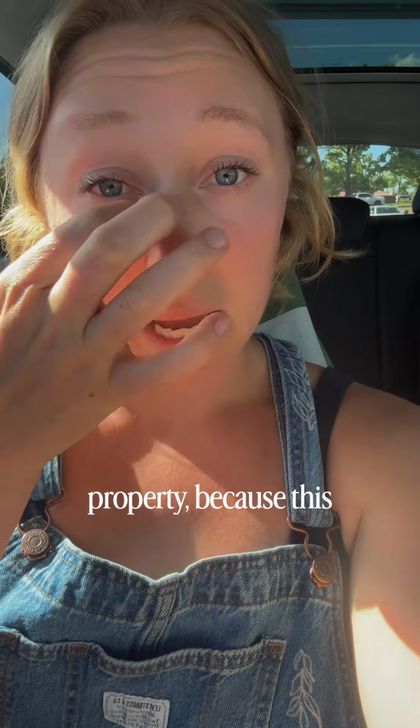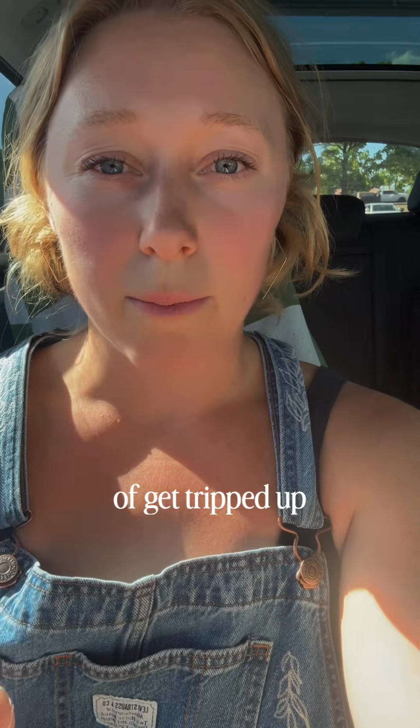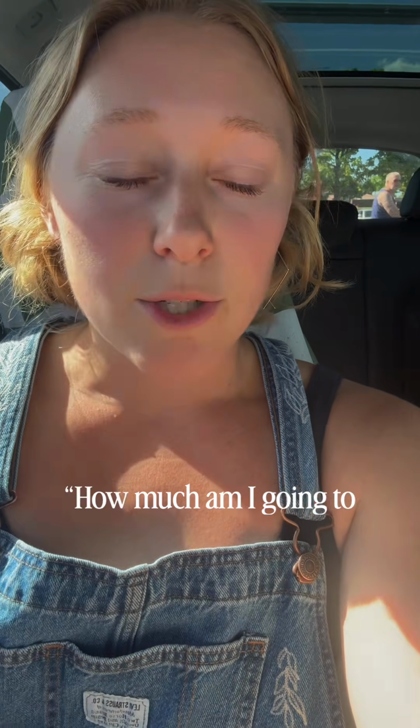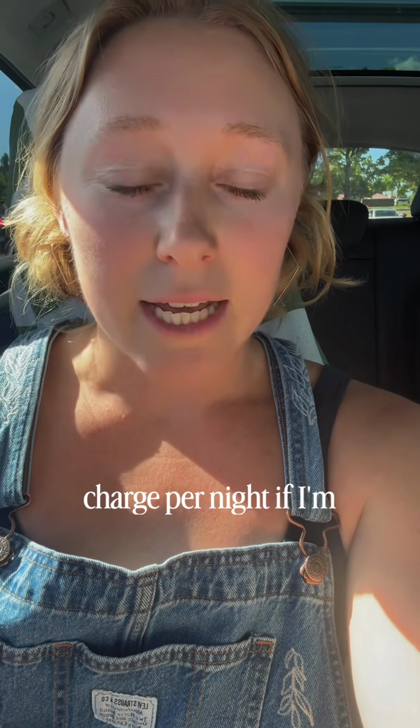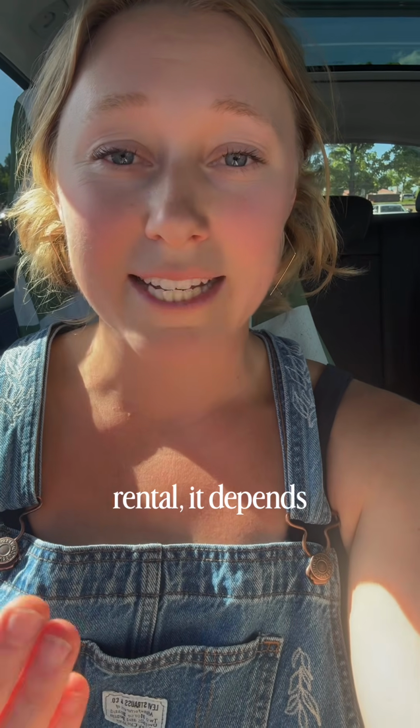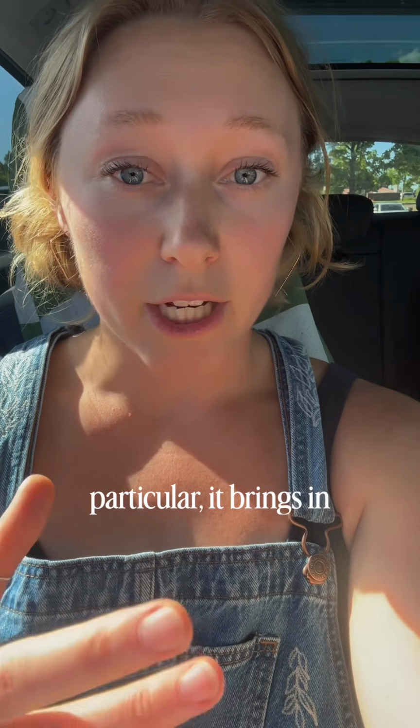So let's talk about nightly rates on this specific property, because this is where a lot of people get tripped up. One question: how much am I going to charge per night if I'm the owner of this property? And realistically, on short-term rental, it depends, because there's peak season and there's off season. For this property in particular, it brings in around $1,300 a night in the peak season. During the slower season, it brings in around $300 a night.